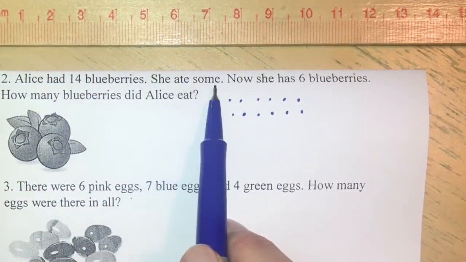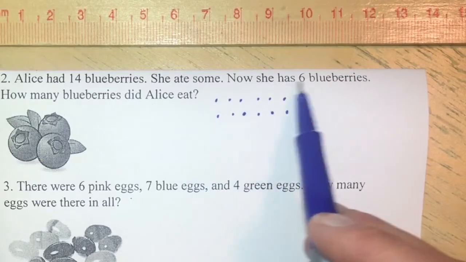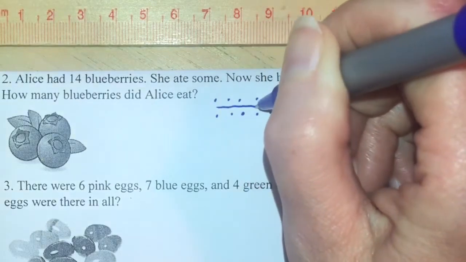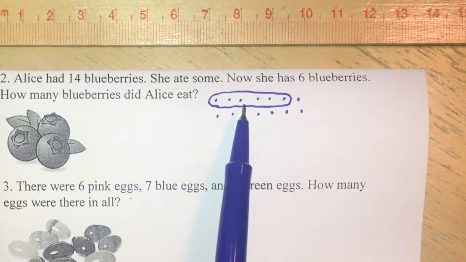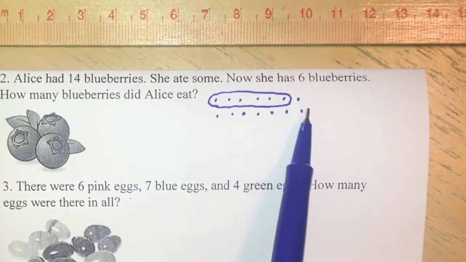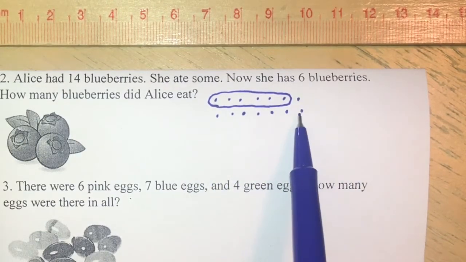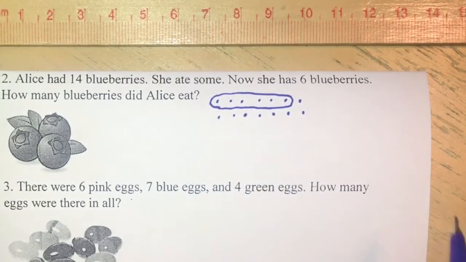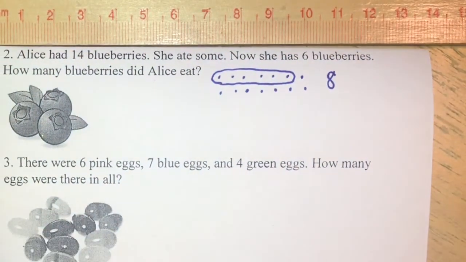It says that she ate some. It doesn't tell me how many she ate, so I can't really do anything there. But it does say that when she's finished eating, she has 6 blueberries. So what I'm going to do is I'm going to go ahead and circle 6 blueberries. These are the blueberries that she has once she's finished eating, which means these must be the blueberries that she ate. So I'm going to go ahead and count them up. 1, 2, 3, 4, 5, 6, 7, 8. So by drawing a picture, I'm able to find out that Alice ate 8 blueberries.